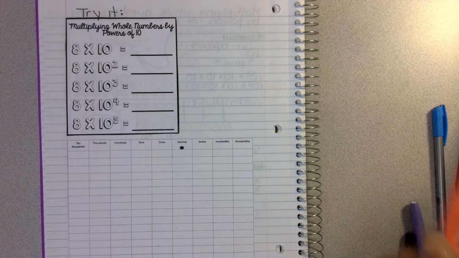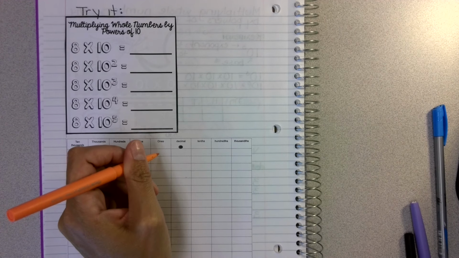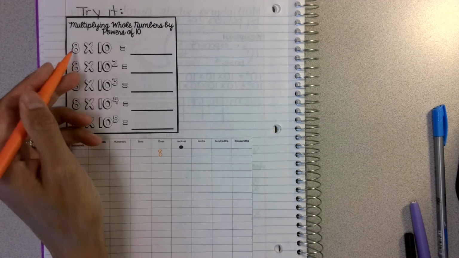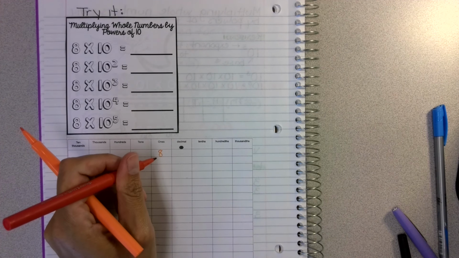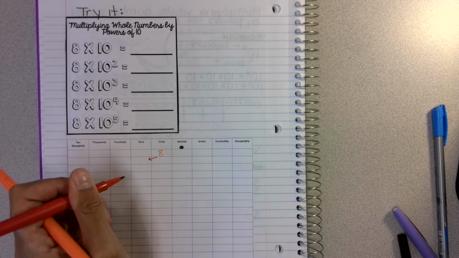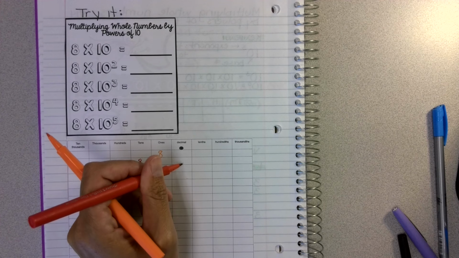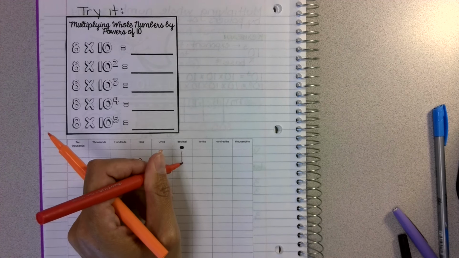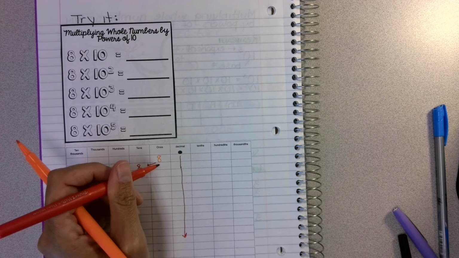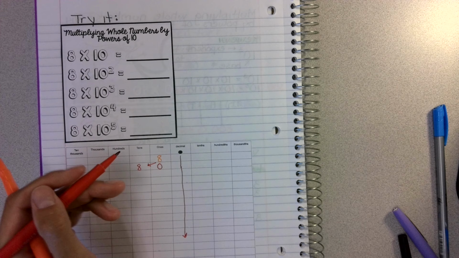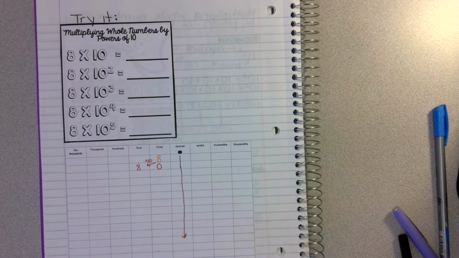All right, so 8 times 10. What is 8 times 10? So we're going to put it down here. We start with 8 in our ones, and we're going to move it over because we're timesing it by 10 one time. So now my 8 is here. But I need these placeholders because this is where my decimal is. These are decimals all the way down. So remember your decimal. So I'm going to put a placeholder. So 8 times 10 gives you what? It gives you 80.